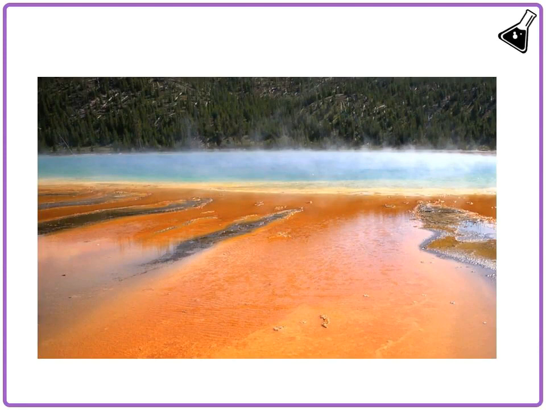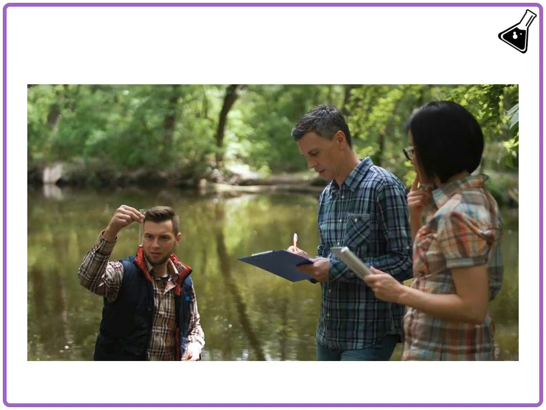A chemical reaction did occur. This water is contaminated. We know a chemical reaction occurred because there is a weird color in the water and there is steam coming out of the spring, just like bubbles.